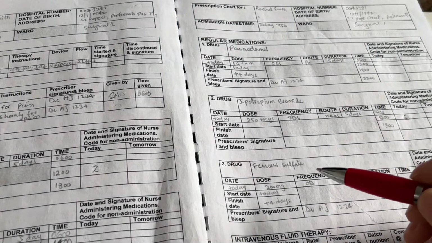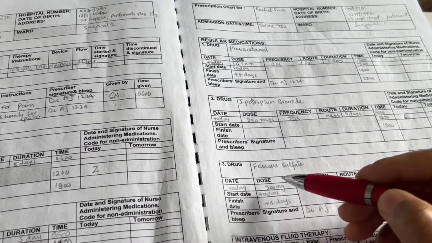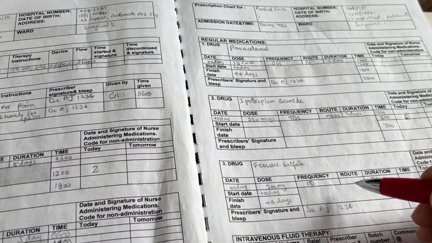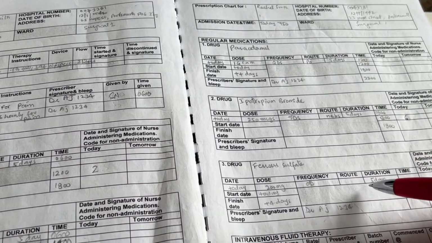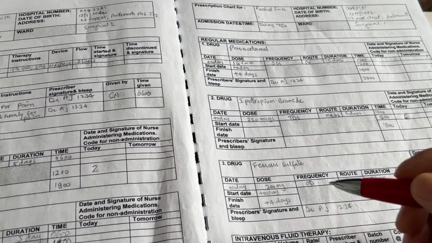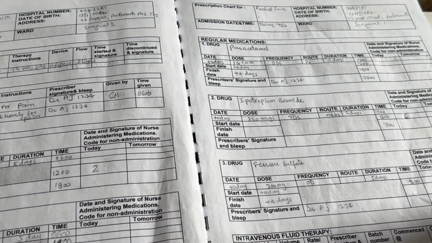Okay, the next thing in the regular medication we have is the drug ferrous sulfate. Date is today, dose is 200 milligram OD, frequency, route, I cannot see route, duration is 5 days, time is now, start date is today, finish date of plus 4 days, doctor signature and bleep number is there.